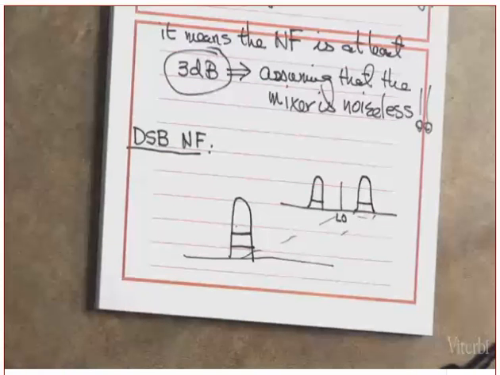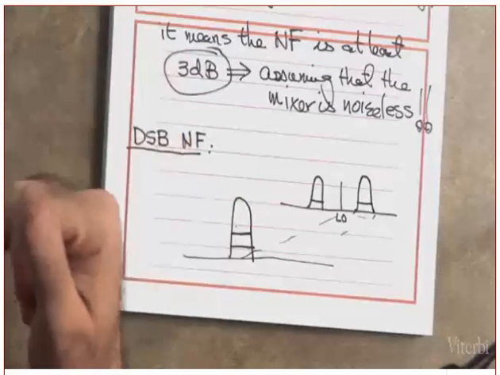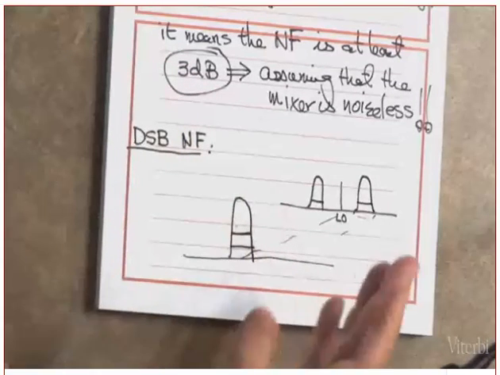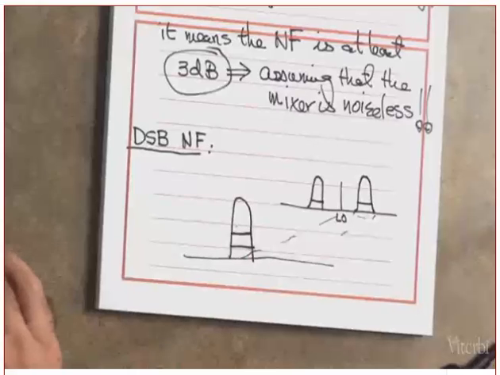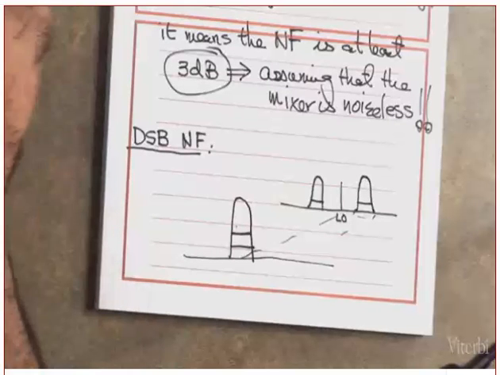What is the point that I'm trying to make? The point that I'm trying to make is the following. When you read specifications for the mixer, be careful when you read the noise figure. Is it double sideband or single sideband? Because the value will change. The single sideband is higher than the double sideband. Did you understand this thing here?